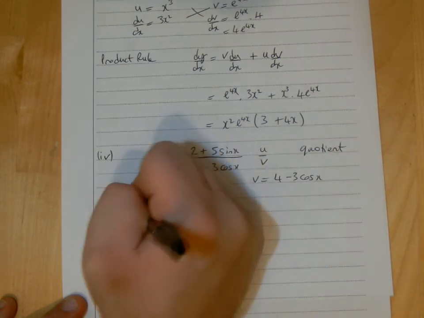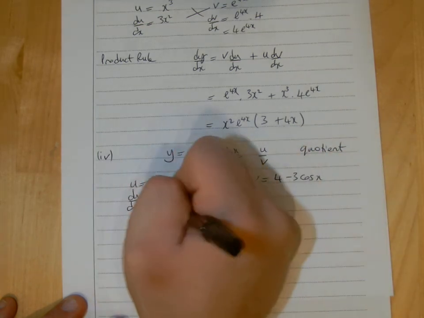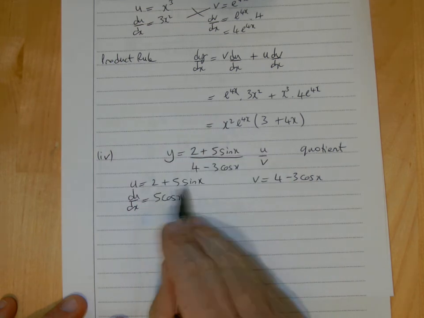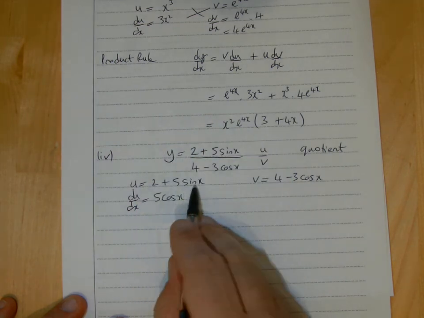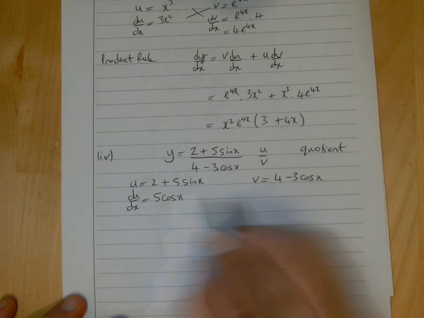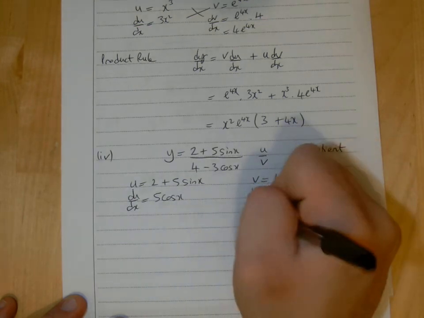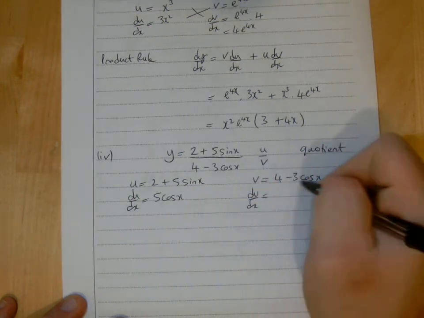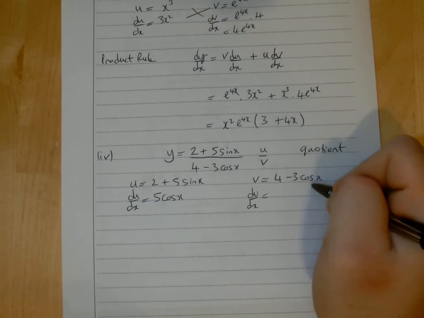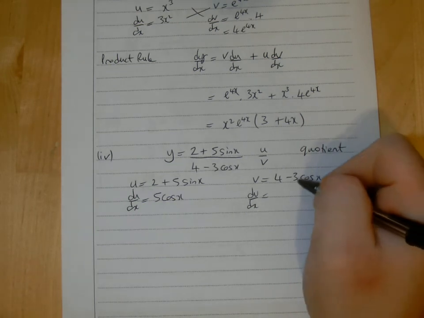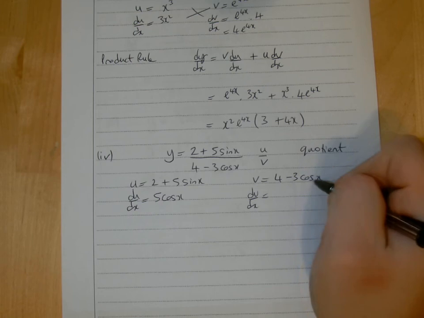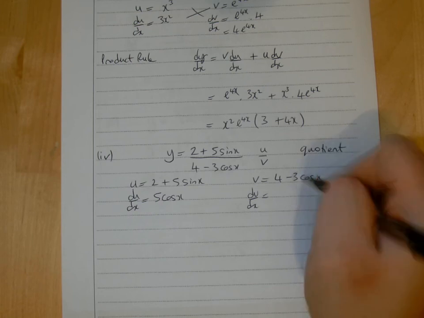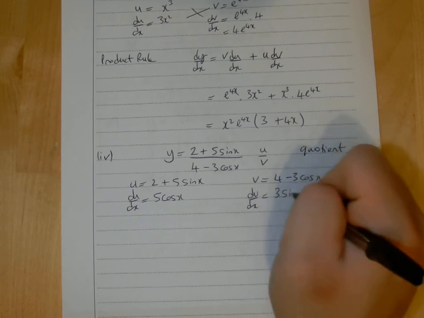du/dx will be 5 cos x, because 2 just disappears. 5 sin x becomes 5 cos x, because sin x becomes cos x. dv/dx then, well, 4 disappears. Cos x becomes minus sin x. So you've got minus 3 already, so minus sin x times minus 3 is plus 3 sin x.